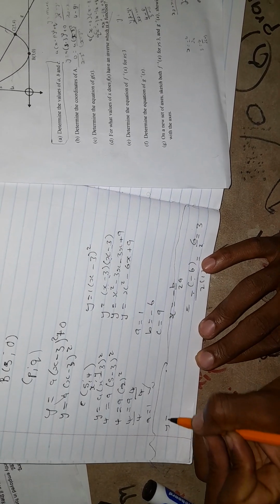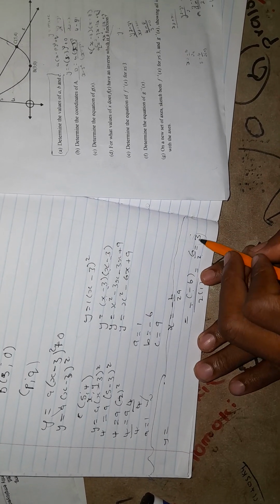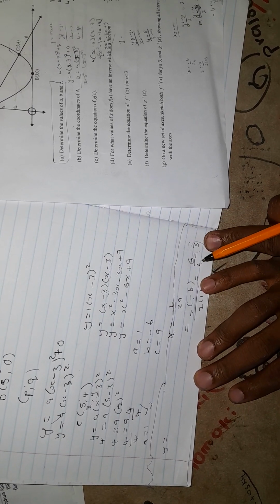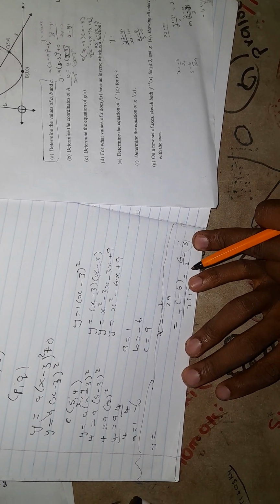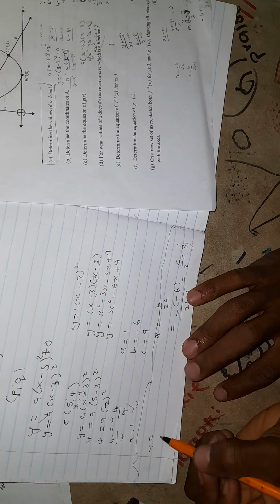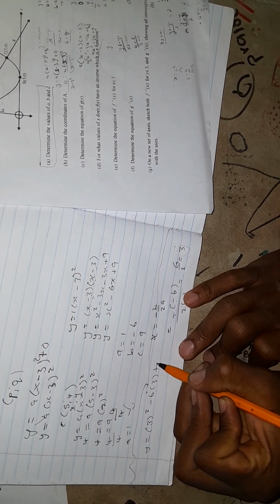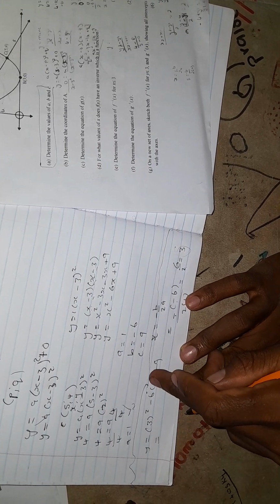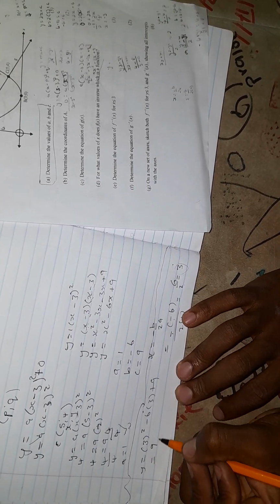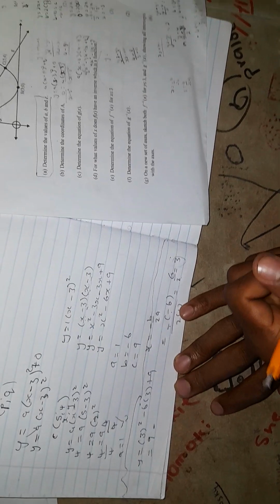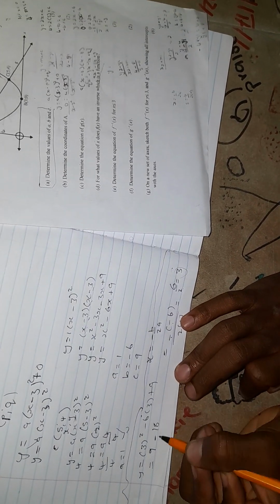So I need the y value of the turning point, right? I found the x value of the turning point. So I'll substitute this 3 right here. This must give me 0, right? This is 9. 3 times 6 is 18, right? Plus 9.